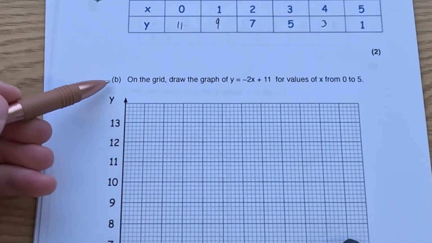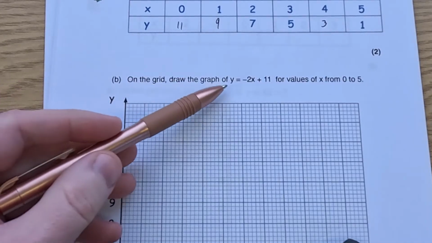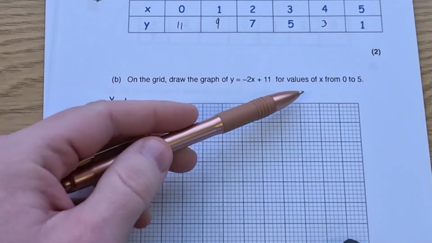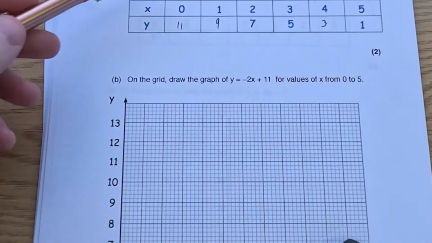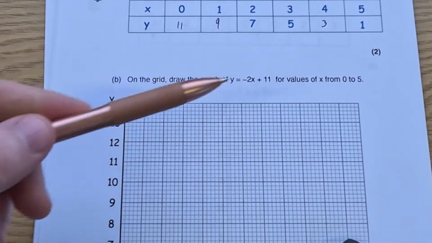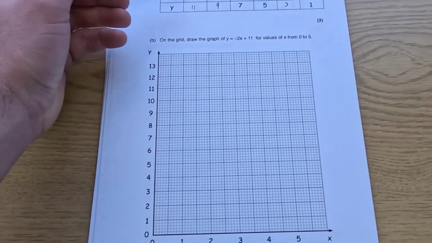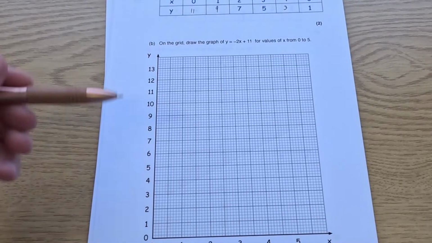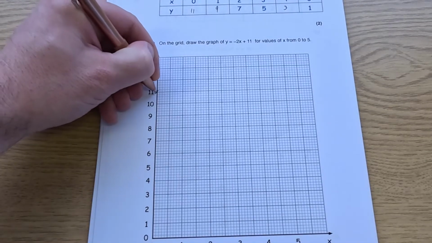Okay, and then part B says, on the grid, draw the graph of y equals negative 2x plus 11 for the values of x from 0 to 5. So in other words, we just need to plot these points and then draw a nice straight line through them on this grid. Our first point has got coordinates (0, 11), so (0, 11) will be there.